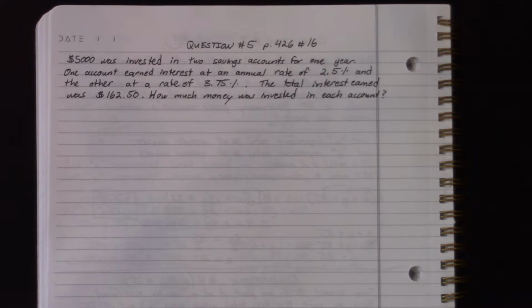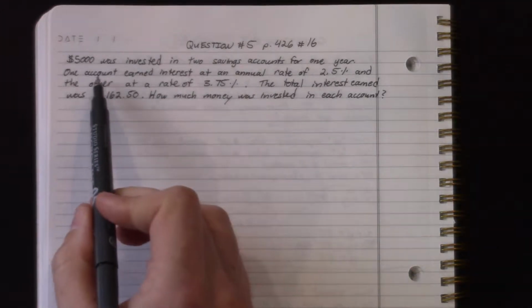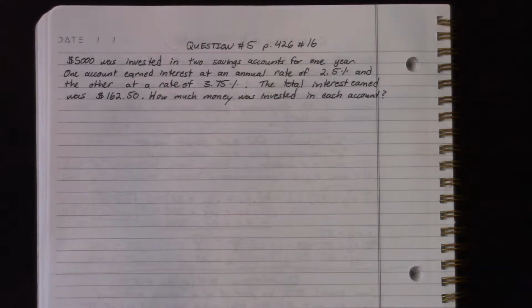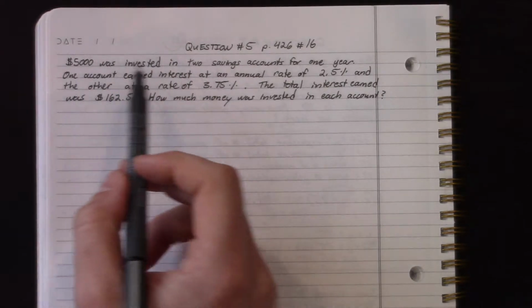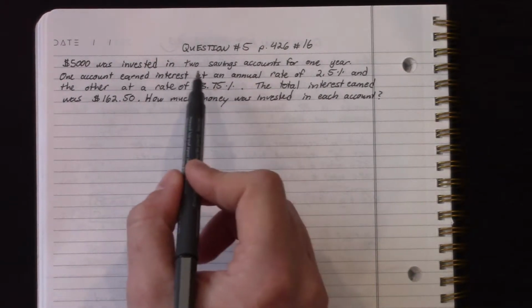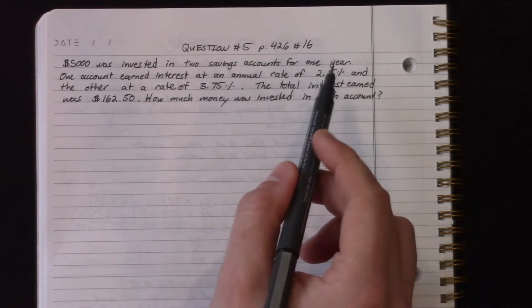Next one. This is page 426, number 16. I've changed the word bond to account for the sake of our international students. The question says $5,000 was invested in two savings accounts for 1 year.